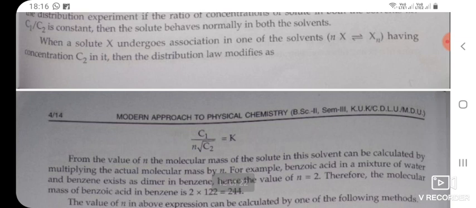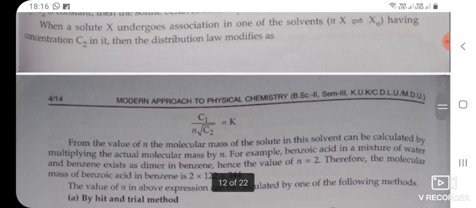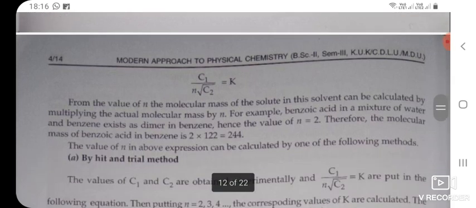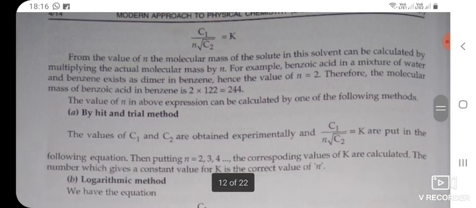When a solute X undergoes association in one of the solvents, nX in equilibrium with Xn, having concentration C2 in it, then the distribution law modifies as C1 upon nth root of C2 is equal to K. From the value of n, the molecular mass of the solute in the solvent can be calculated by multiplying the actual molecular mass by n.